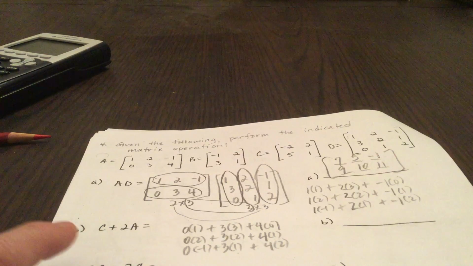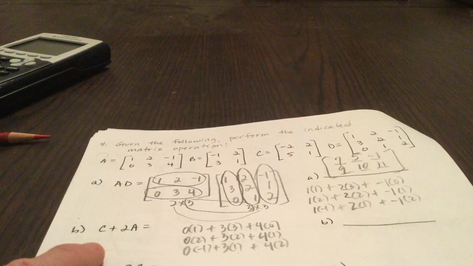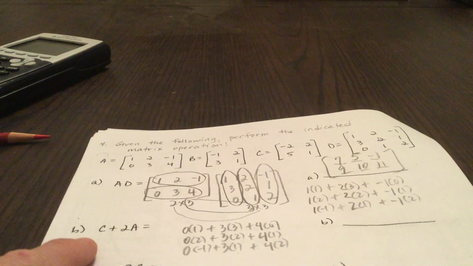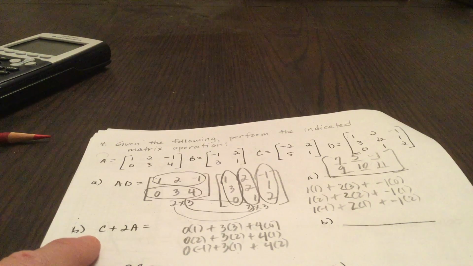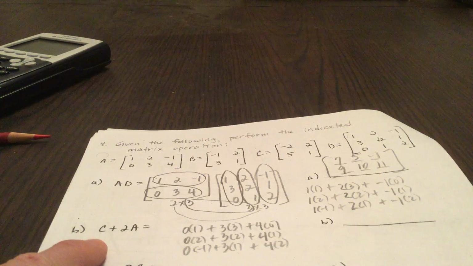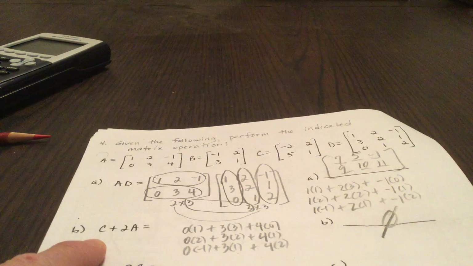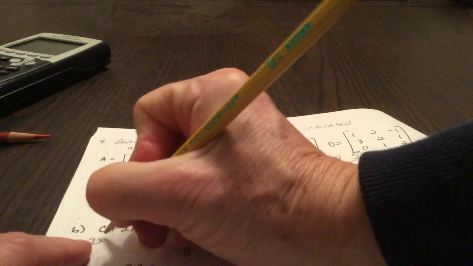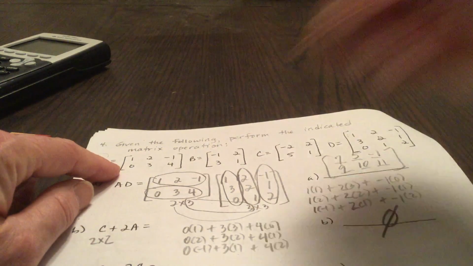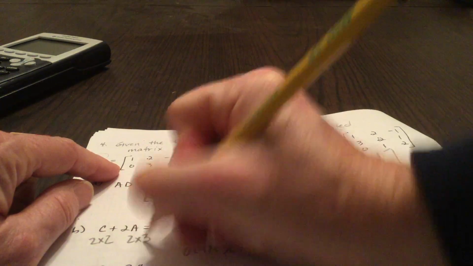Now, obviously, I've kind of encroached on the area for problem B, which is C plus 2A. But what do you notice about C plus 2A? I hope you tell me they cannot be added. They cannot be added because C is a 2 by 2, and 2A would be a 2 by 3.